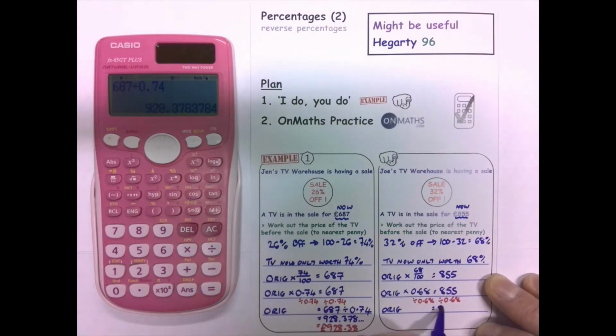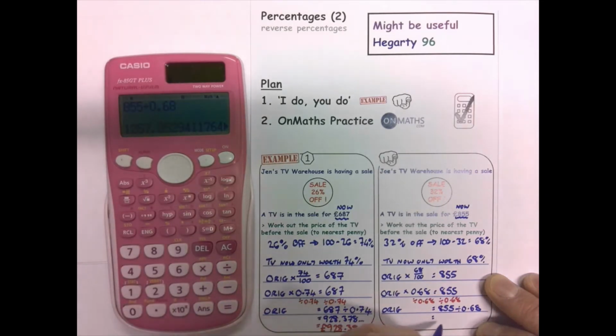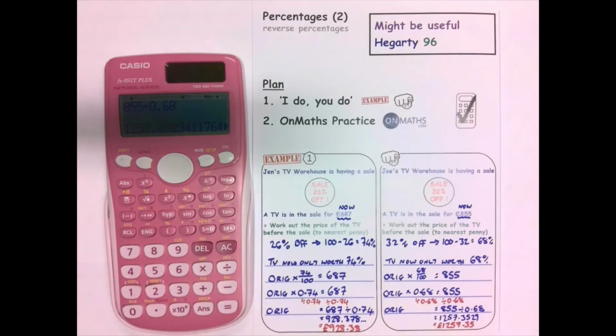is equal to 855 divided by 0.68, which is equal to, see what the calculator says, 855 divided by 0.68 is 1257.3529. Need to round that to the nearest penny, so that is going to equal 1257.35. Okay, and you're done.